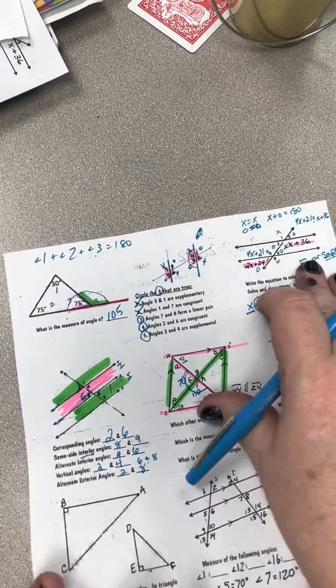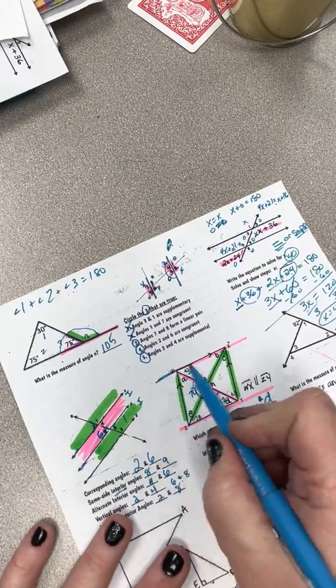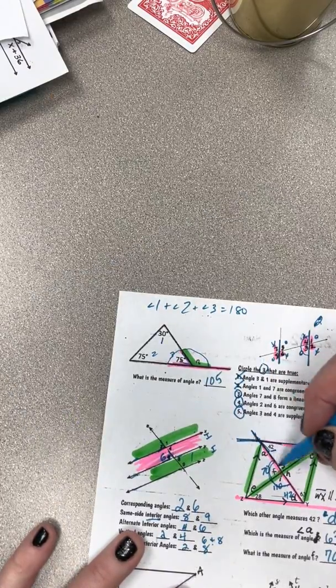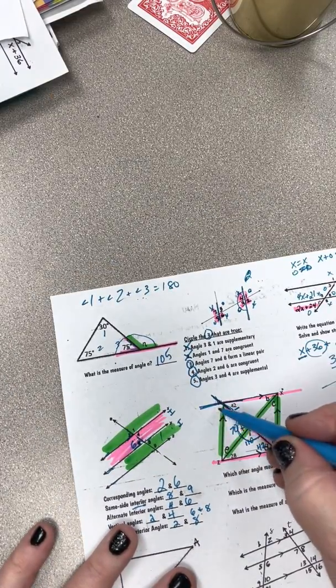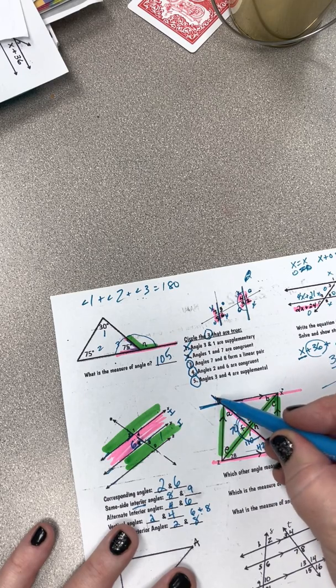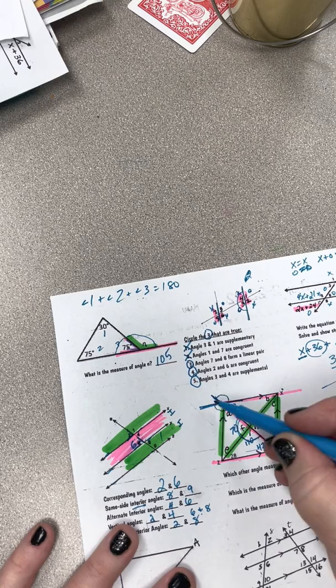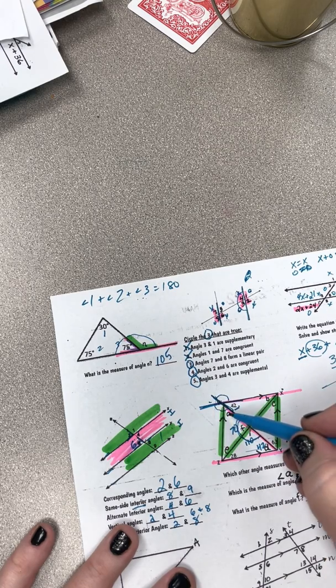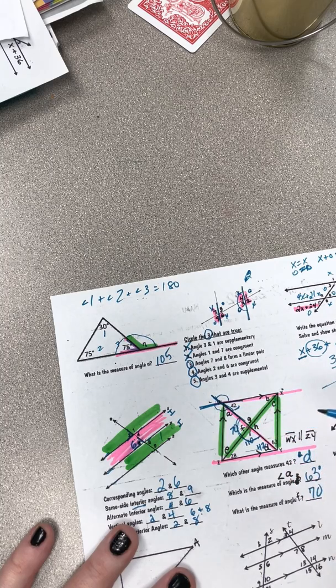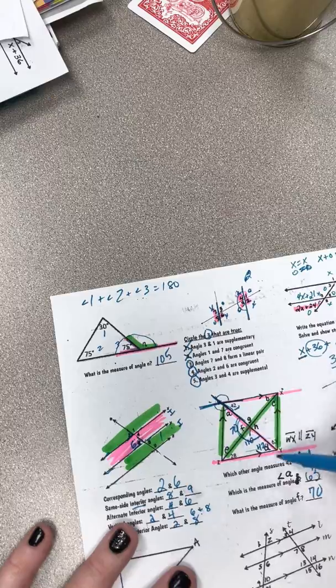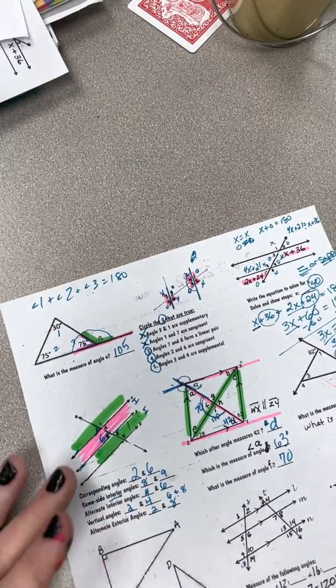Okay, and I'm not going to tell you why. Well, the reason is if we have this line and this one, this is cutting this angle. So this is vertical and this is vertical. And we do know these two are vertical. But this A would not be vertical to anything else. Okay, so this line kind of messes us up a little bit. So all we really know are the alternate interior angles.